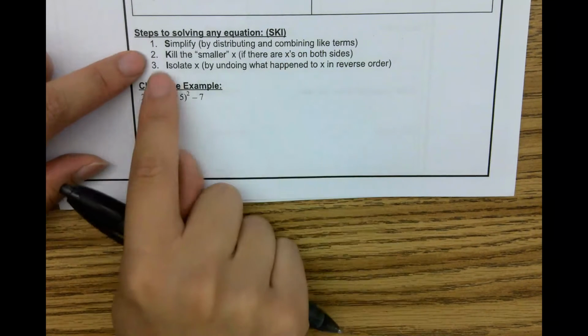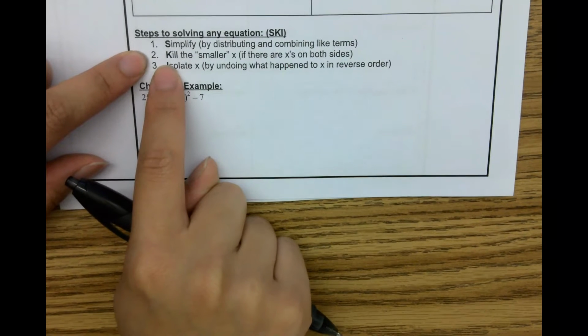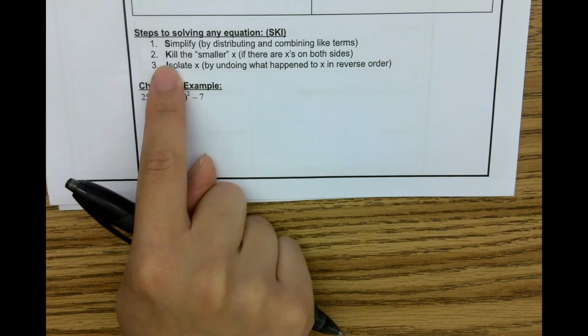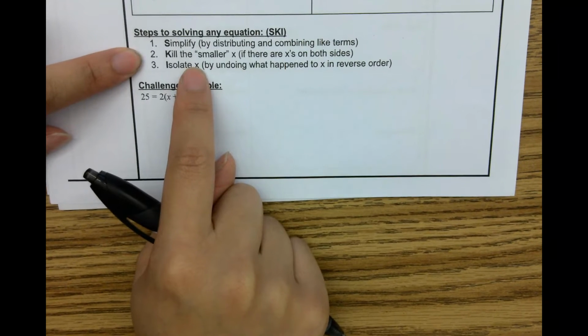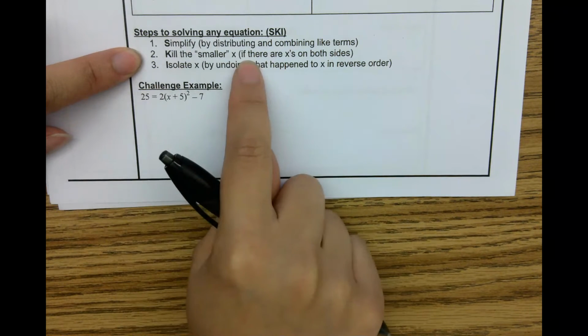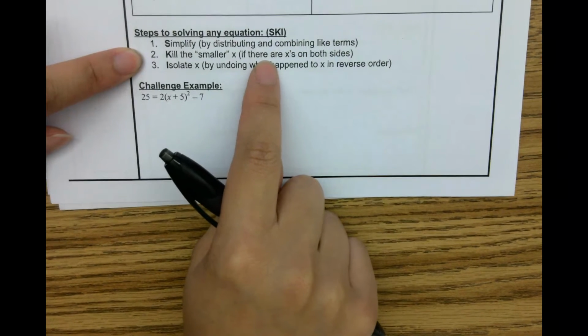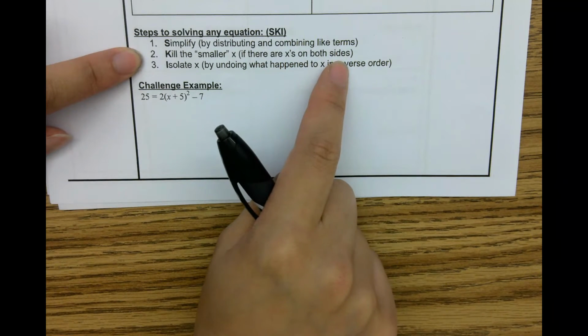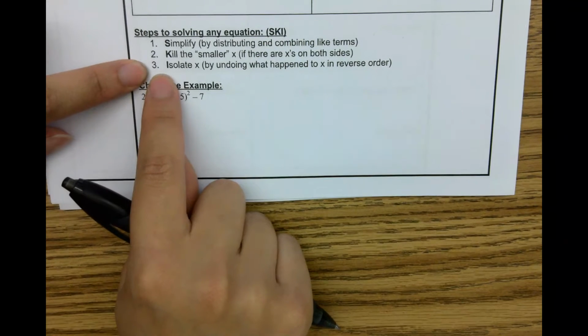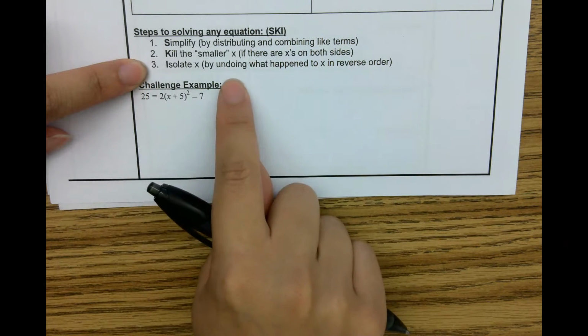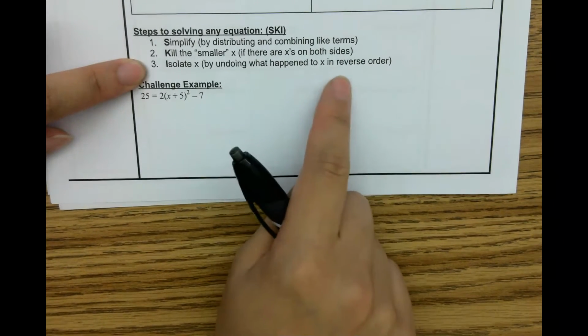Okay. The second thing you do is the K. Okay, we call it killing the smaller x, but really what you're going to do is you're going to move all the x's to one side. Okay, so here you need to kill the smaller x. This only happens if there are x's on both sides of our equation. Okay. And the third thing we do is we isolate x by undoing what happened to x in reverse order.